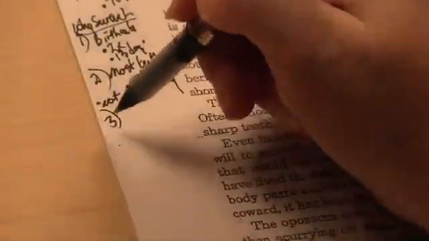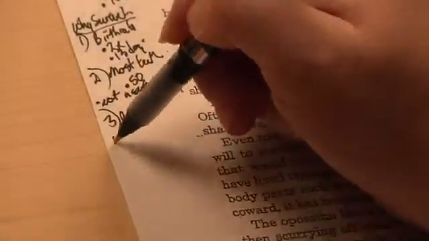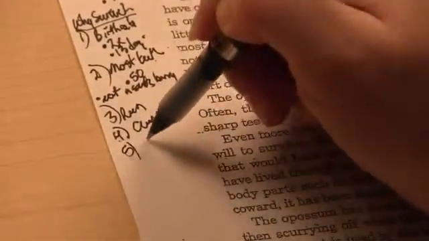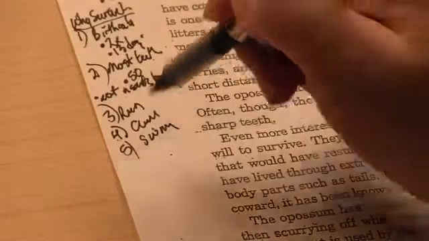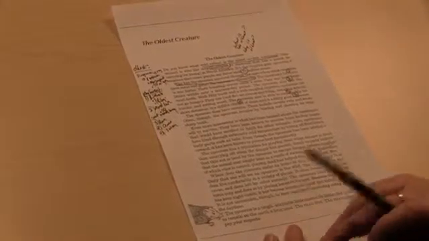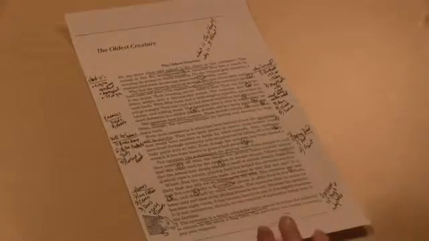And then the third reason is they run quickly. The fourth is that they climb well. And the fifth is they are a good swimmer. You'll do this for each paragraph, keeping the information next to the paragraph it's about. When you're finished, you'll have a very similar looking annotation as this.